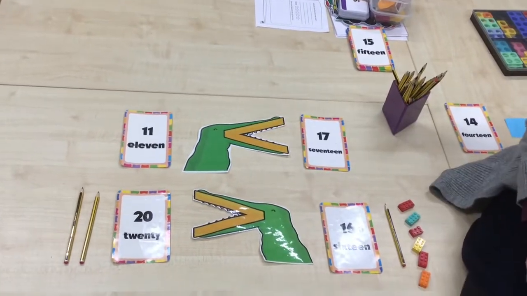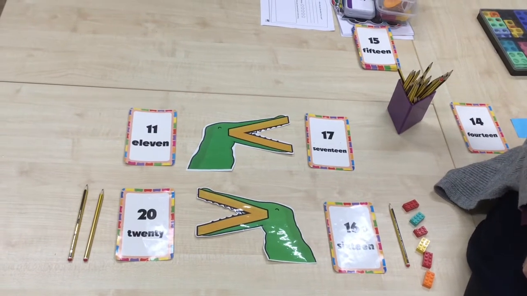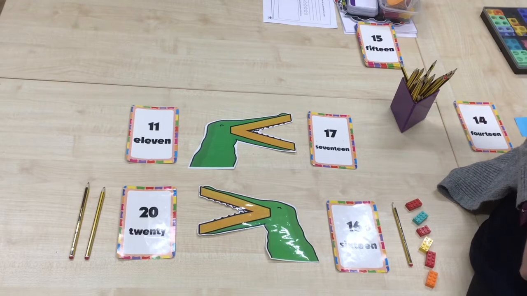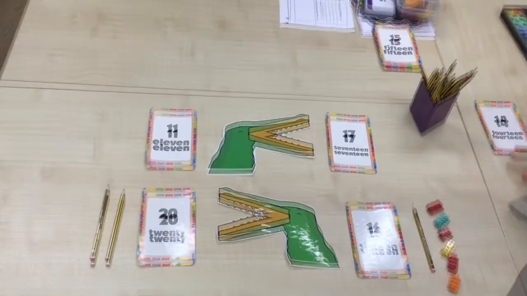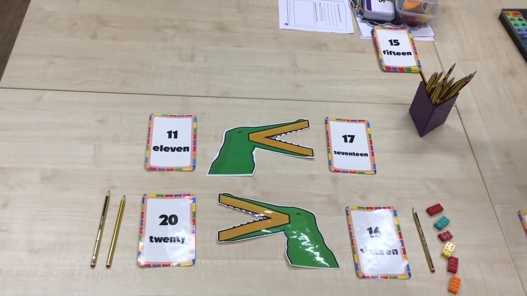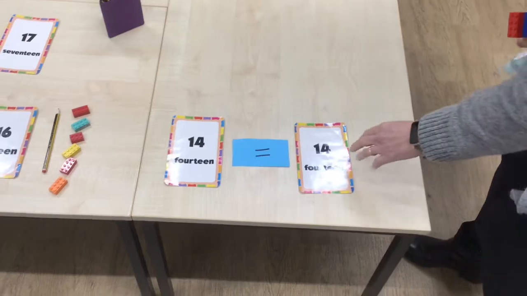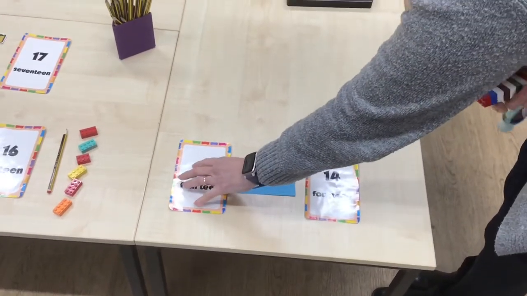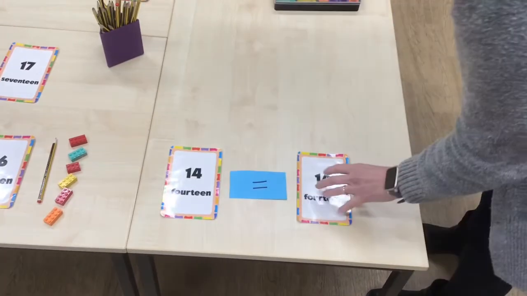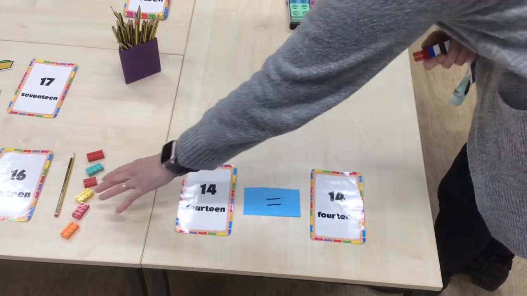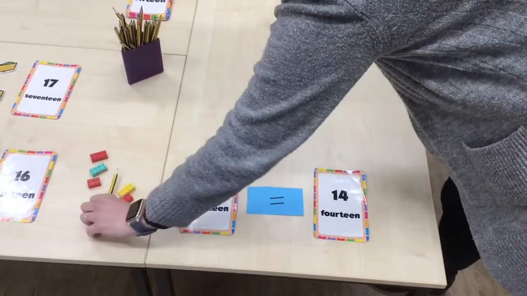So I want you to have a go and see if you can do this at home. Show Mum and Dad how Carlos crocodile likes big fat numbers. All that we want to show you is this one. And this one is the equal to. So you remember the sign equal to in our song? So it means the same number is going to be over this side as this side. But you can work out using these what those are.